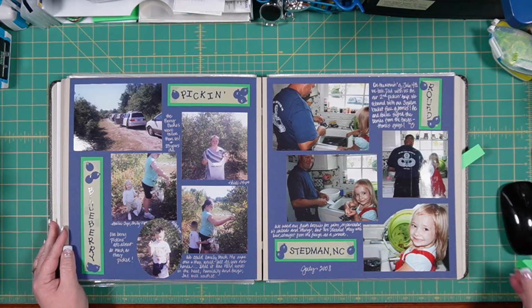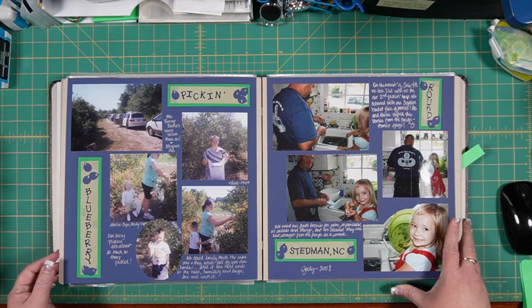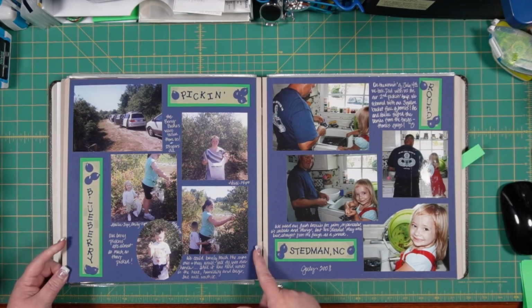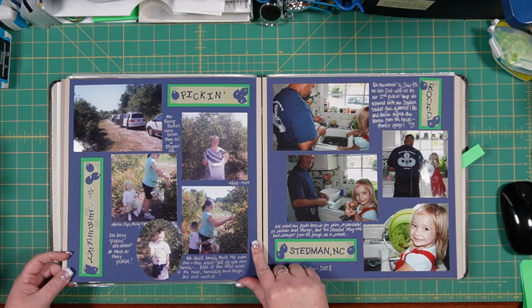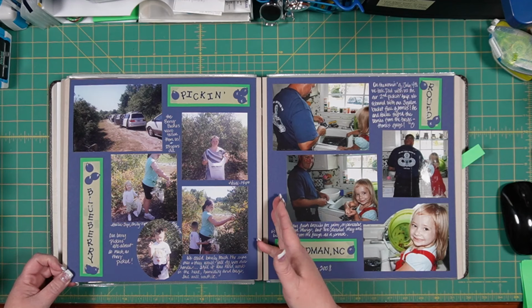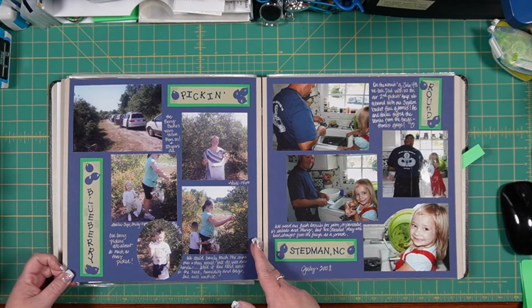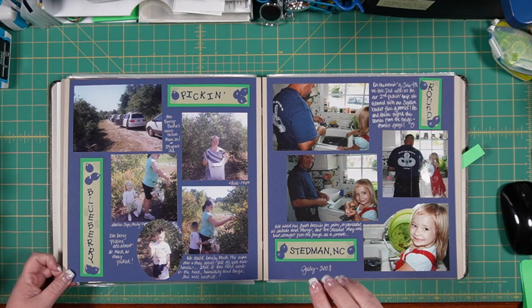Here's another cute layout. This was picking blueberries in North Carolina, and you can see I've used cardstock this time on the base of my page. When you use a darker color underneath, your photos tend to jump out at you a little bit easier. It's why when we mat a photo, we tend to use a darker color, or at least that's what I tend towards, because I feel like it does a better job drawing your attention to that photo.